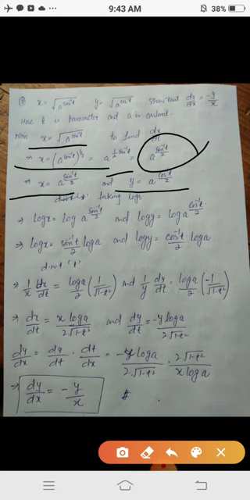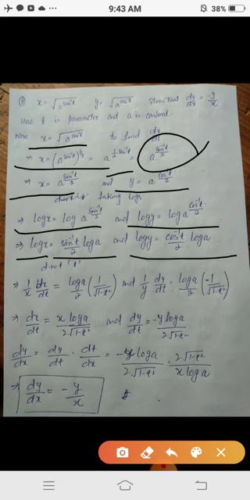Now taking logs, because it is a power function, here we have to find dx upon dt and dy by dt. We have power functions, which implies using logarithmic differentiation. Log of x equals log a raised to sin inverse t upon 2, and log y equals log a raised to cos inverse t by 2, which implies that log x equals sin inverse t by 2 into log a, and log y equals cos inverse t by 2 into log a.